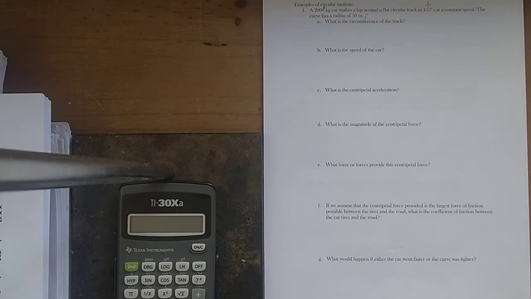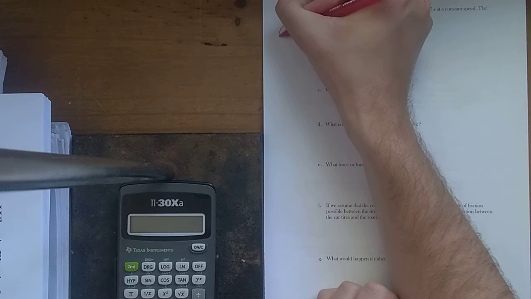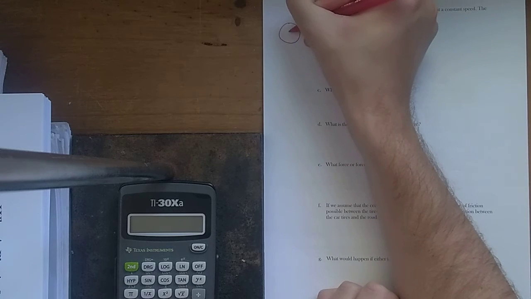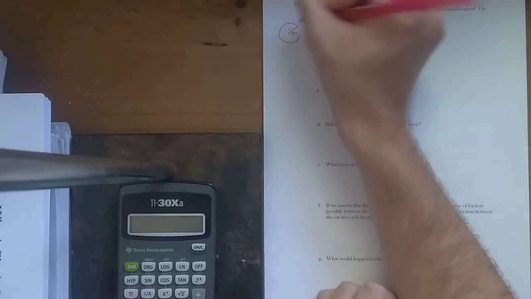So I'm just labeling everything we know. We know the mass, the time, and the radius right off the bat. What is the circumference of the track? Just to make sure we know what we're talking about, here's our circular track, here's our radius of 50 meters, and the car is moving around that.